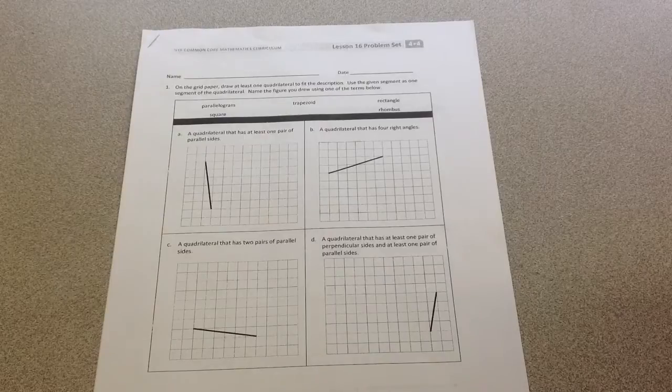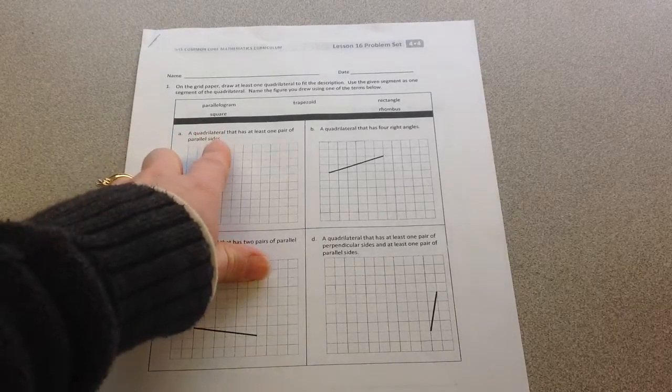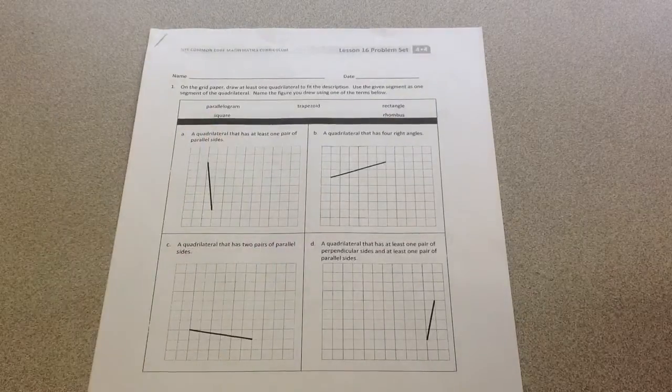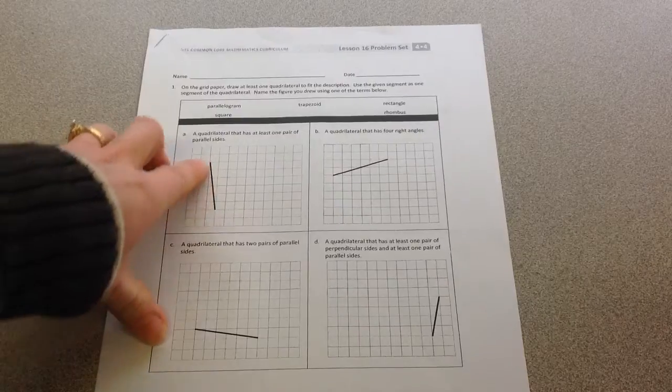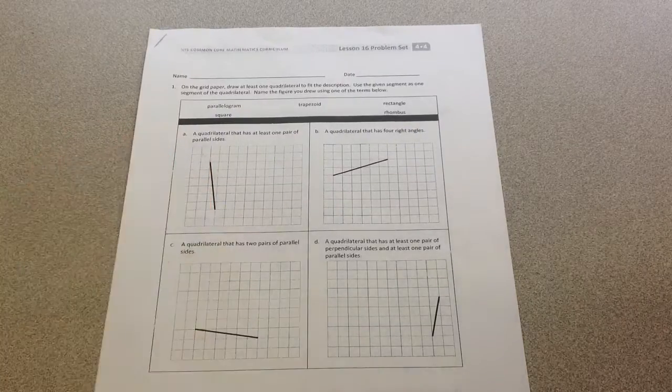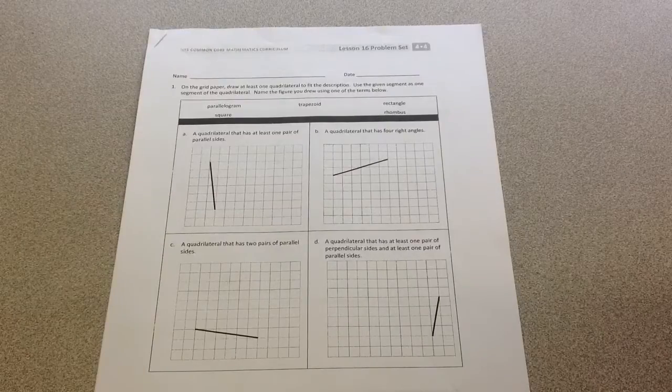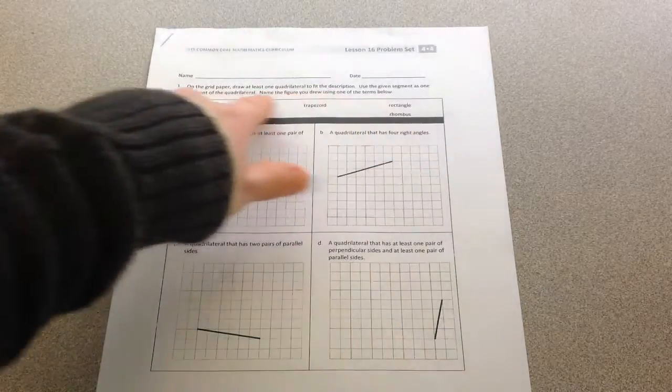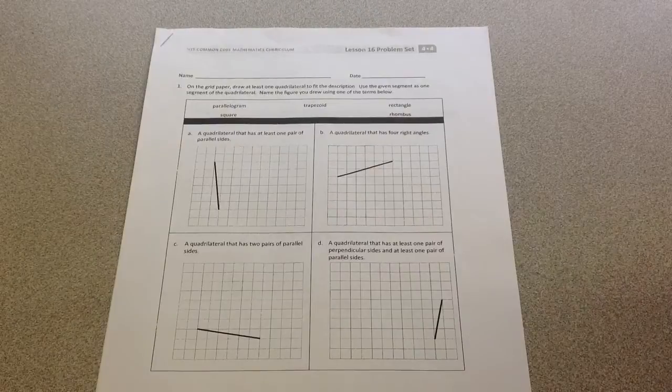You're going to draw at least one quadrilateral to fit the description. The description is what's given up above. And you're going to use the given segment as one segment of the quadrilateral. So this segment right here, this line segment, is one part of our quadrilateral. We're going to name the figure we drew using one of the terms in this box. I'll walk you through letter A, and then I'm going to have you do B, C, and D, pausing each time so that you can practice it.